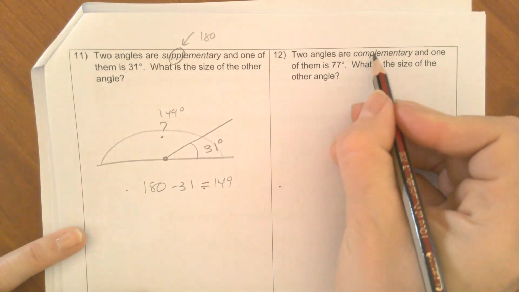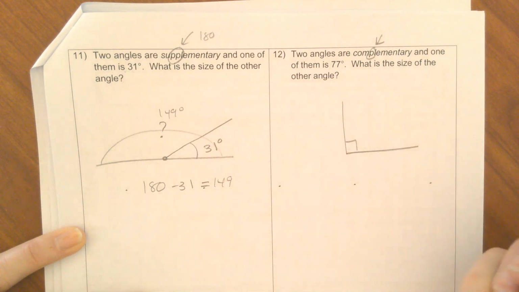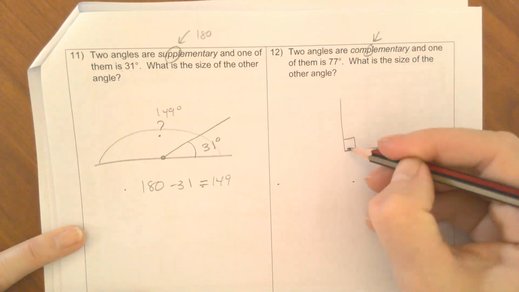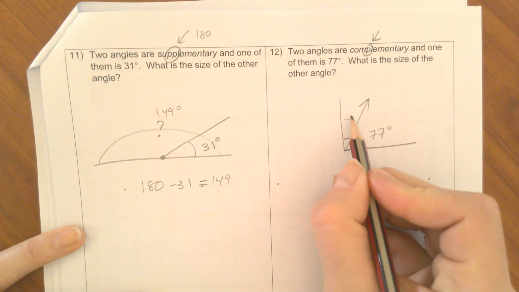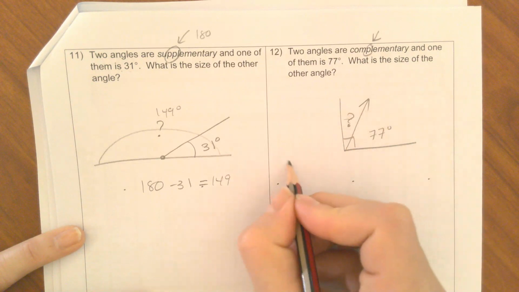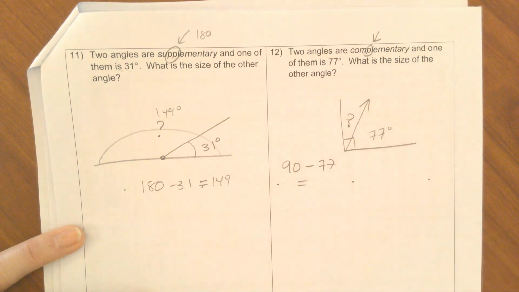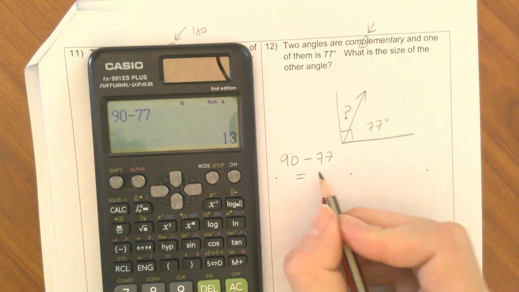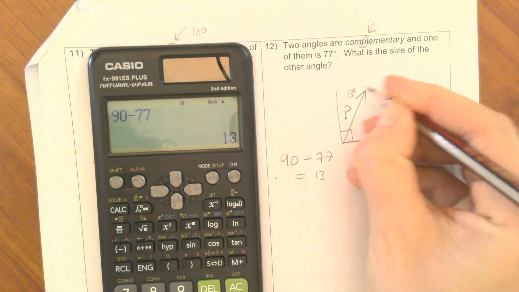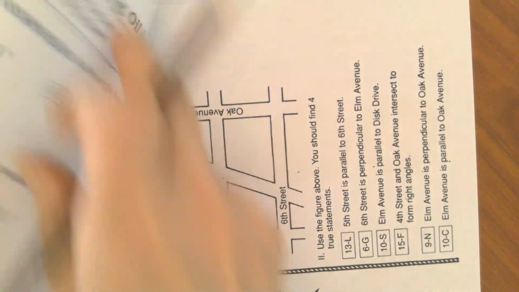Two angles are complementary. That's 1p. So that's 90 degrees. And one of them is 77. And this one we don't know. So if they both add up to 90 degrees, and that one's 77, and I subtract them, 90 take out 77, what's left? 13. So that's 13 degrees here. Okay, so you finished that for homework.